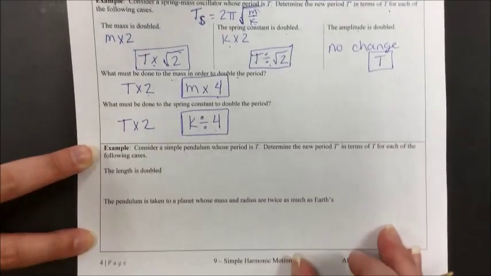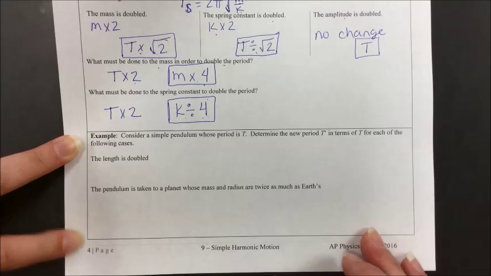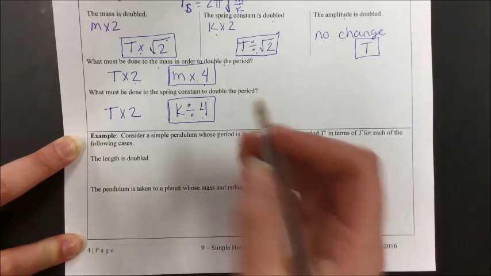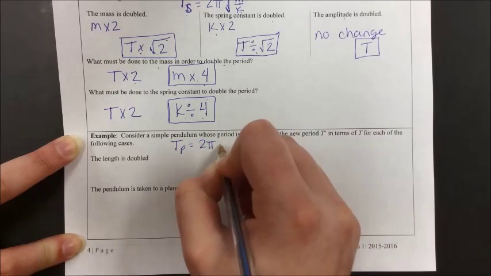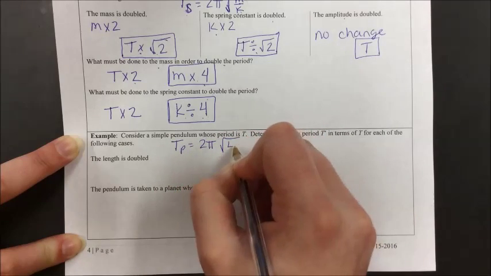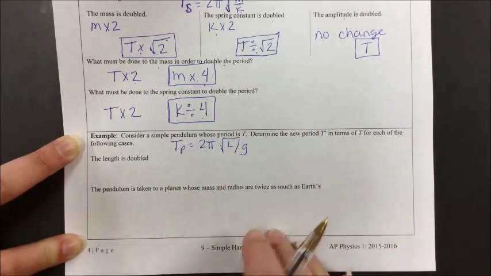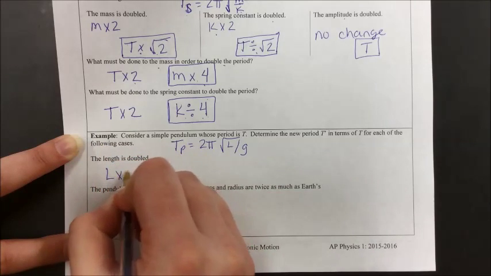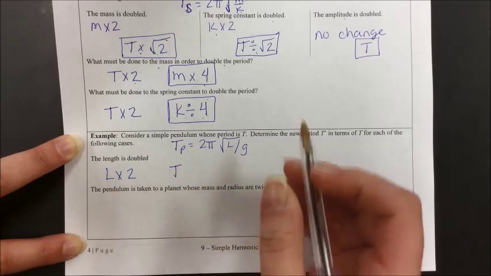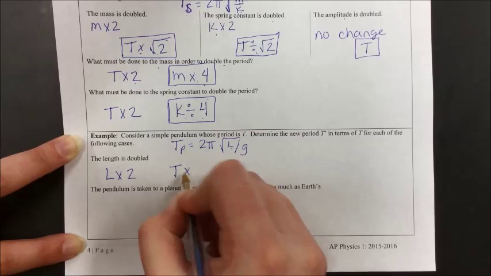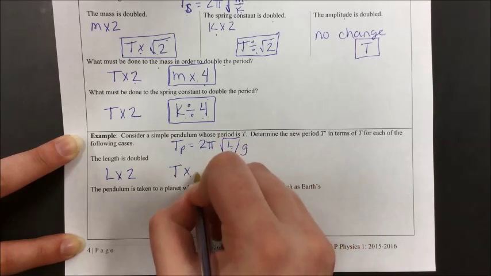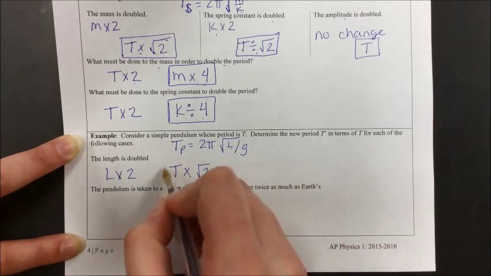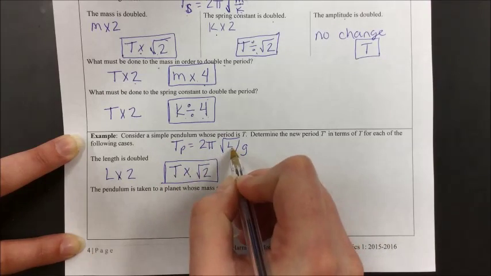Okay, so now I want to do the same thing, but with a simple pendulum. So we're going to write down the formula that we're using, the relationships. Okay, so if I double the length, it's on top, so that's a direct relationship. Same, both are going to increase, and it's going to increase by a factor of the square root of 2 because my L is under the square root.